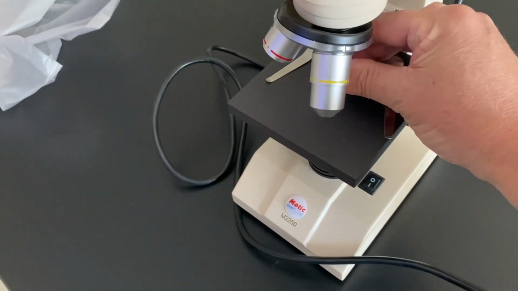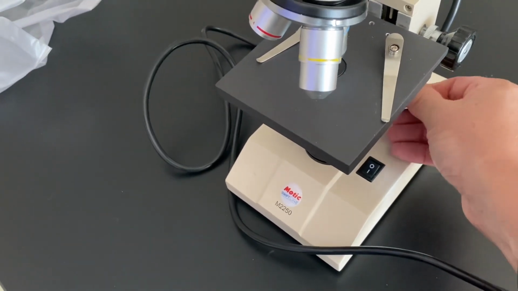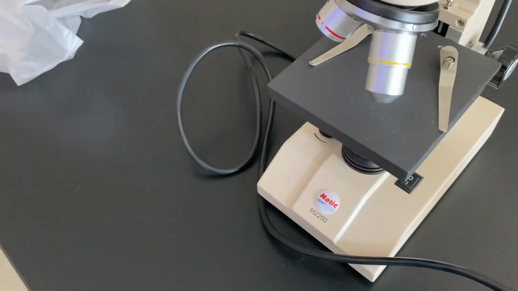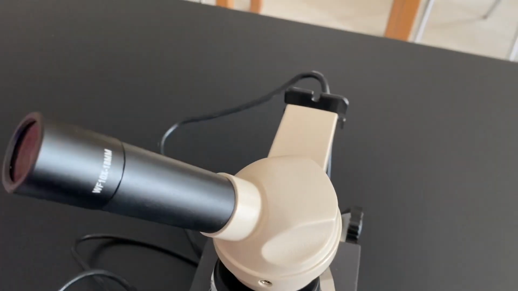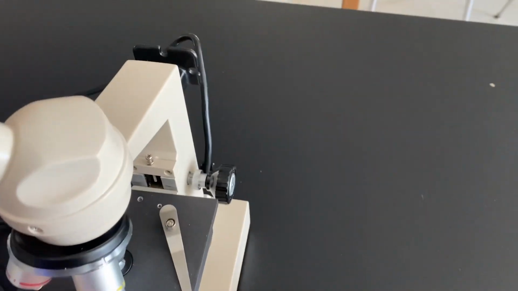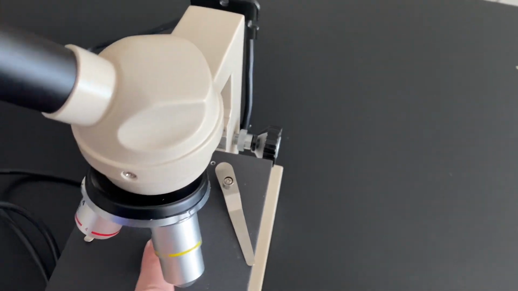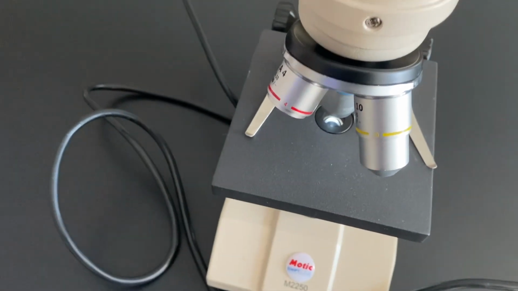When you're using a big lens, you only want to use the fine adjustment, just to protect you from breaking a lens. And then we have lens paper. You should often wipe any surface that light is going to go through with lens paper: all the lenses, the slide itself, the aperture, and the stage for sure.